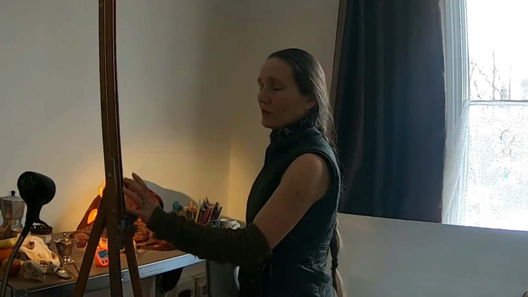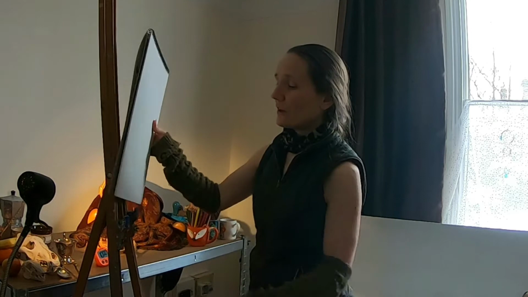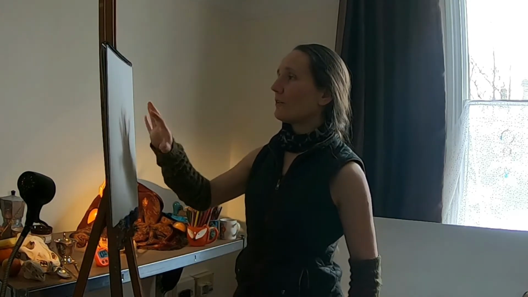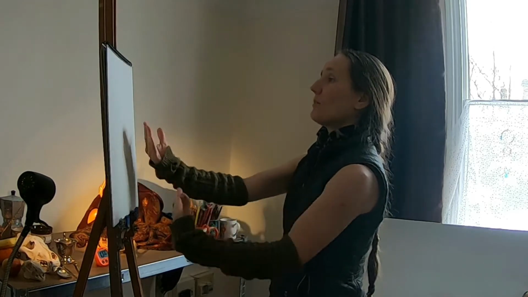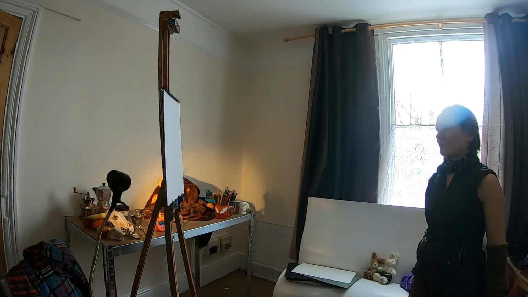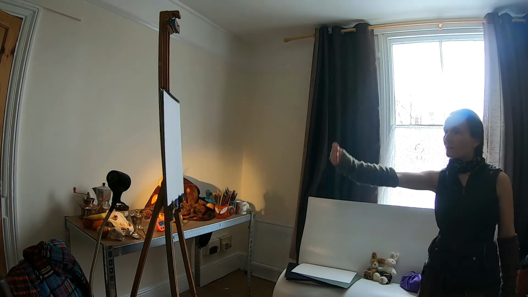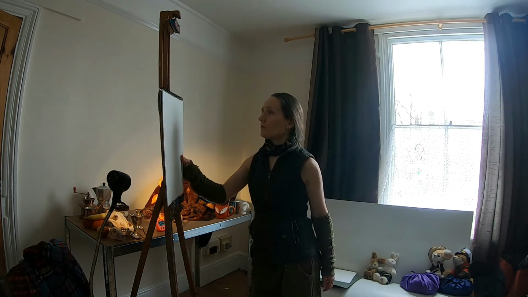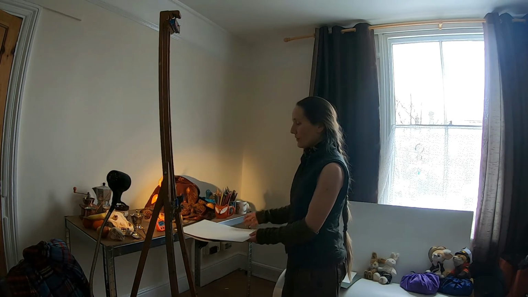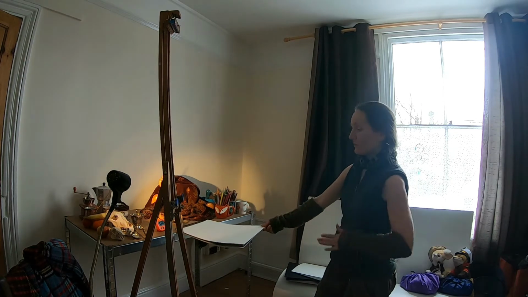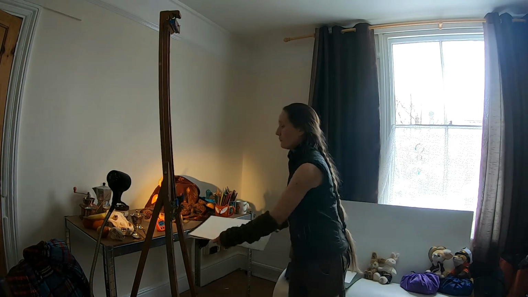One of the most important reasons we might use an easel is so that our canvas, whatever we use as a canvas, is flat relative to us. And it means that I can step back from this and it's still flat relative to me, as opposed to being flat on a tabletop where if I step back from it, it's going to distort purely due to perspective.